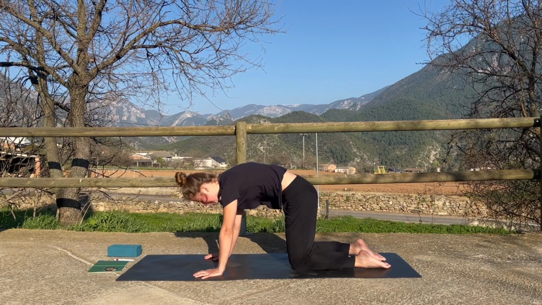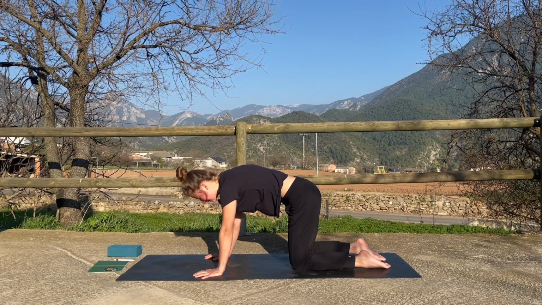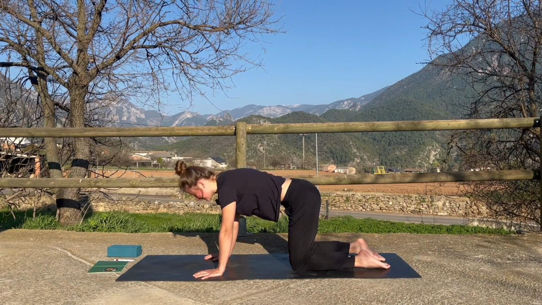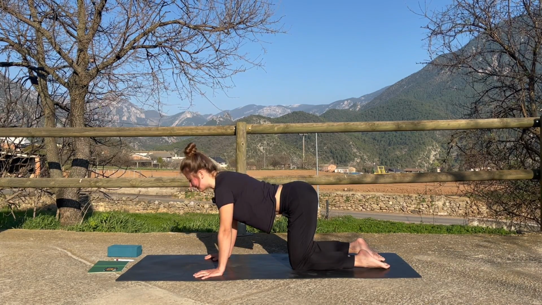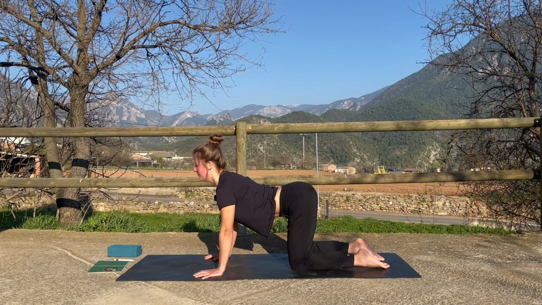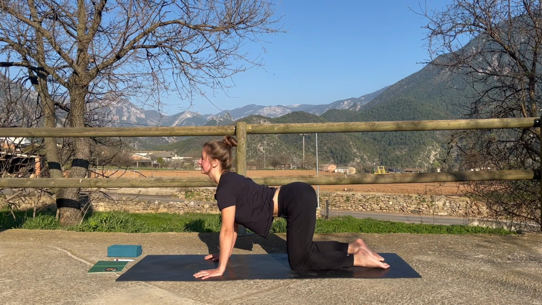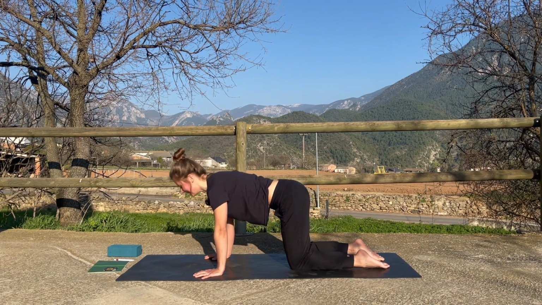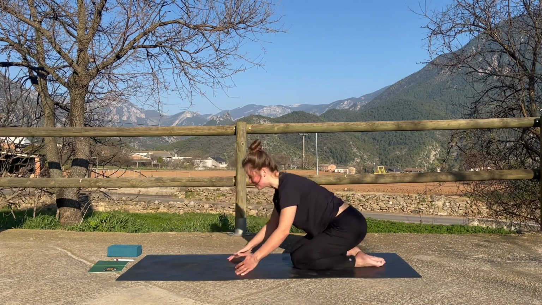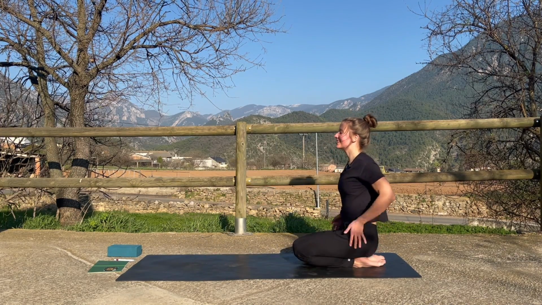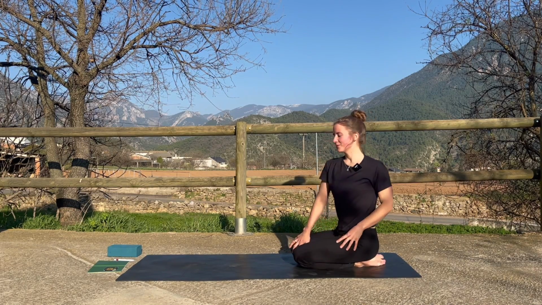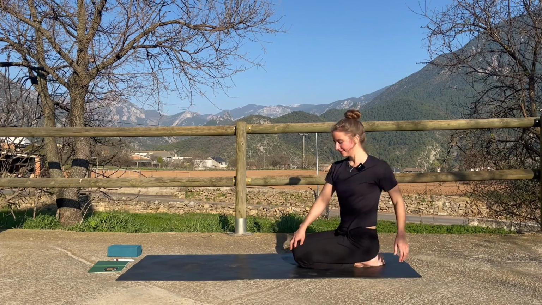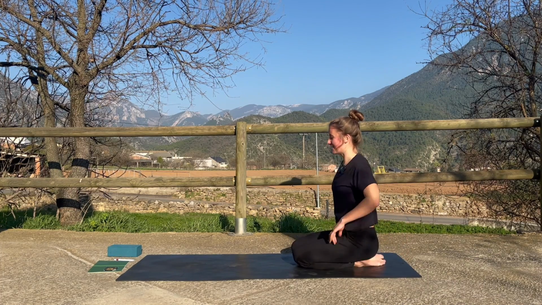So I'm starting from my tailbone, and then one vertebra at a time. Opening it up. Okay, and then just relax everything. Maybe sit on your heels if that's comfortable. Maybe shake your shoulders, move to the left, to the right. Relax everything down.